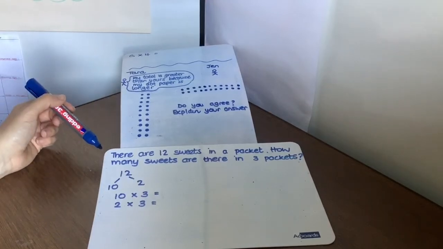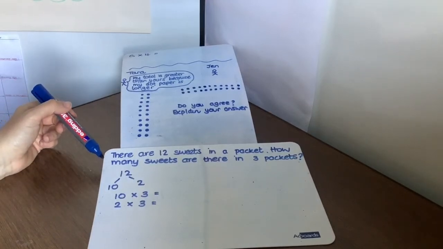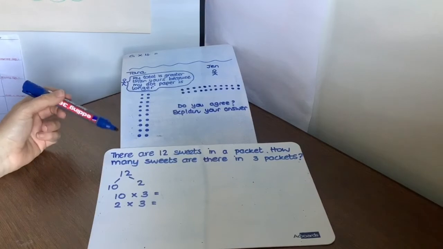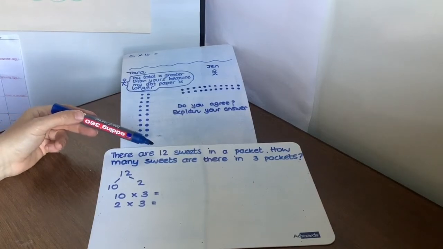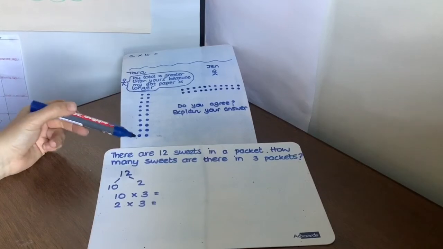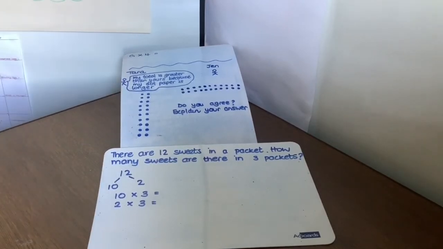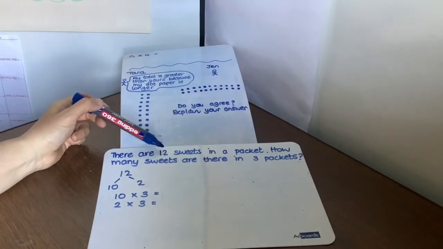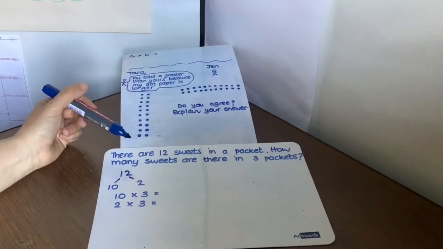There are 12 sweets in a packet. How many sweets are there in 3 packets? Now, if you know your 12 times table, yes, you probably could do this in your head straight away, which is brilliant. But there'll be other sums perhaps later on, which might have 2 digits. Now, we haven't learned how to do column multiplication yet. You will later on in year 4, so don't worry, but you don't actually need to know that yet, because we can use our partitioning strategy, which is something we have worked on.